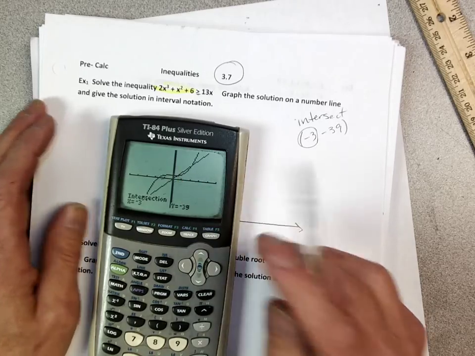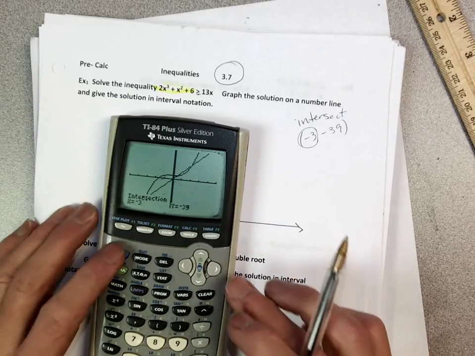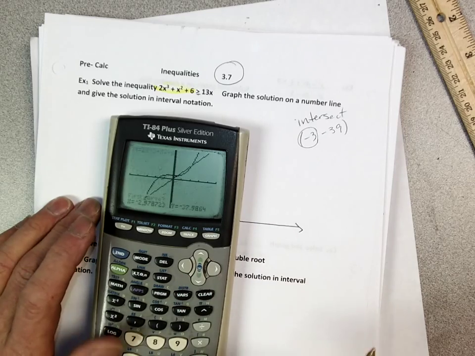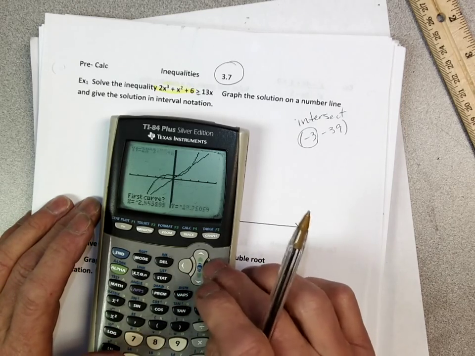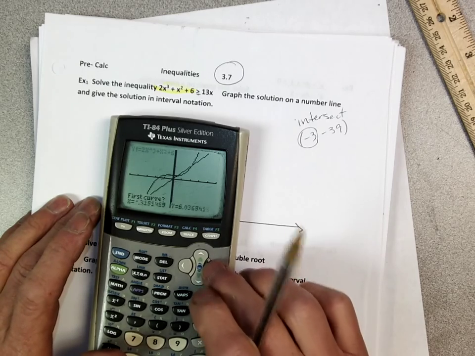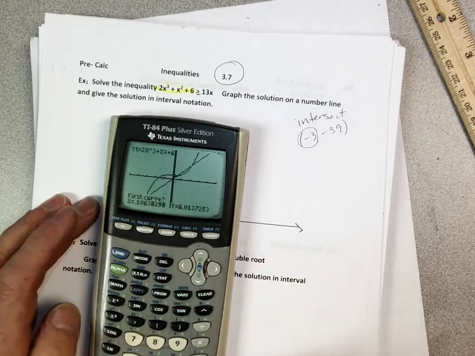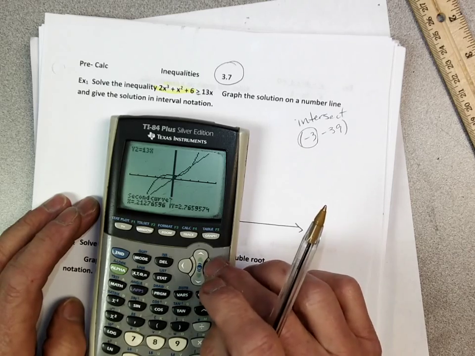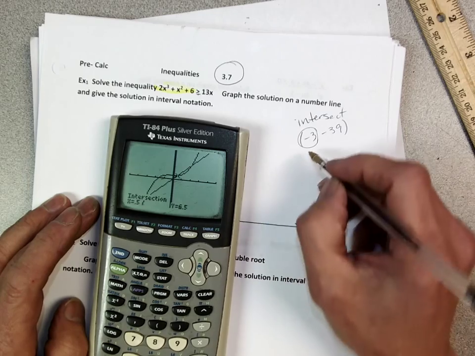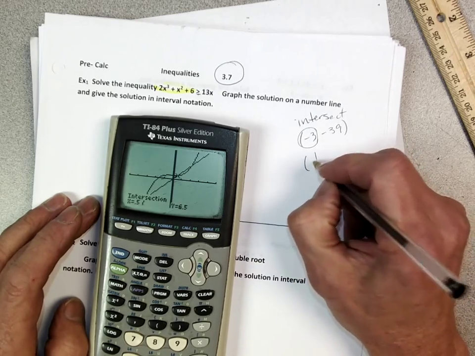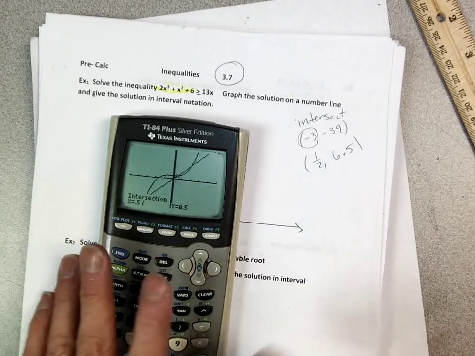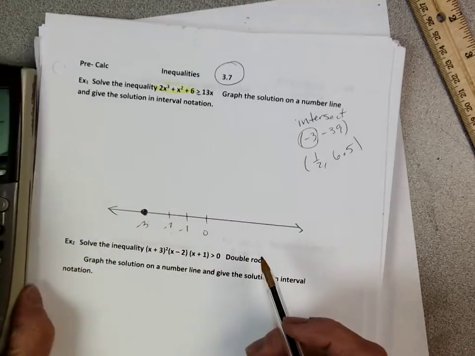So let's find the other intersection point. Second calculate, intersect, first curve, let's put it closer to that intersection point. Right about there, and right about there, enter, guess, enter. Okay, my second intersection point is at 1/2, 6.5. But again, we're only dealing with the x values because we want to do an interval.